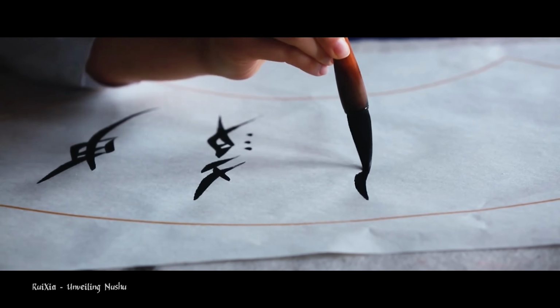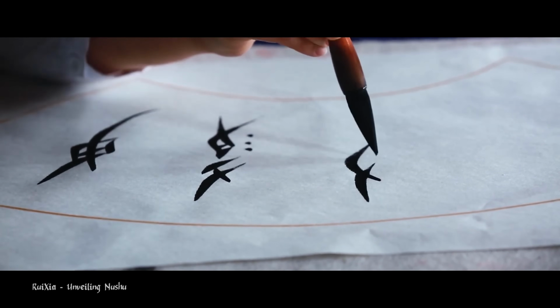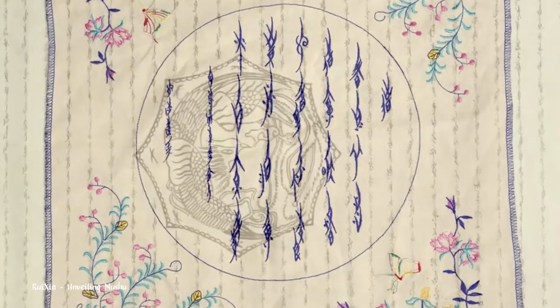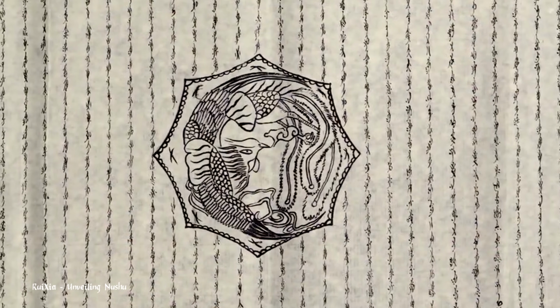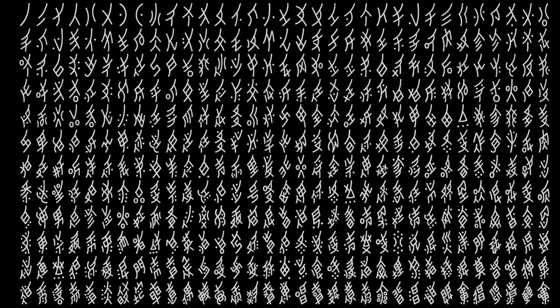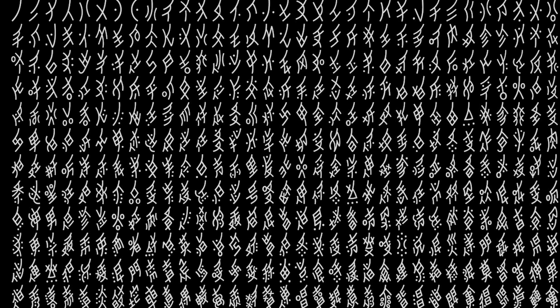But no, it was a written language, so the women of Jiangyong County could write letters, poetry, and share their feelings of happiness or sorrow with their sworn sisters in their villages. Probably a lot of it was complaining about their husbands too. And this script was called Nushu, or women's writing. It comprises these beautiful looking elongated curved characters written from top to bottom and right to left.